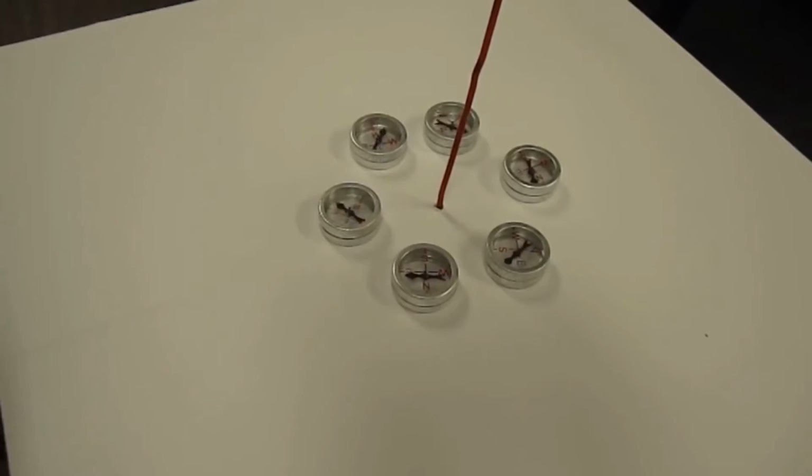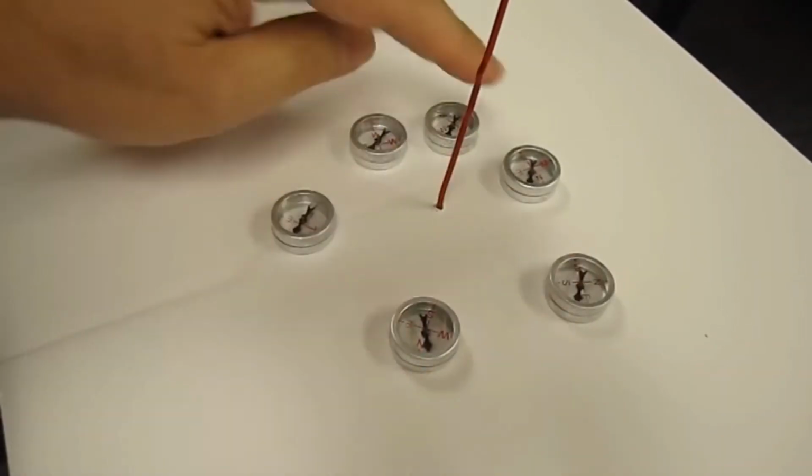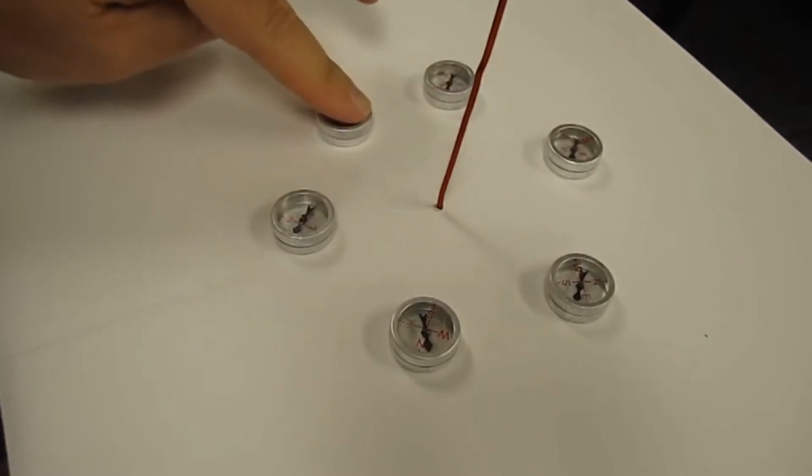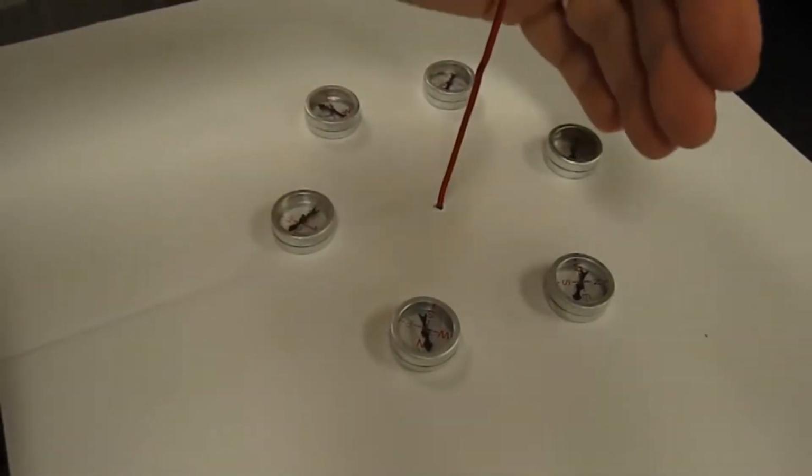I didn't quite line up as quickly or prominently. I'll pull them back a little farther. So they're all being influenced by the Earth's magnetic field there. And they're not all pointing perpendicular to the wire anymore.